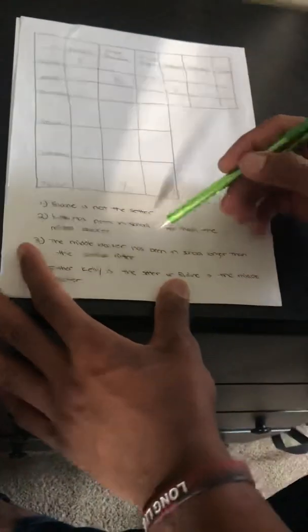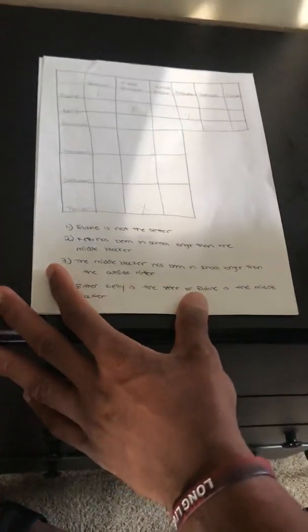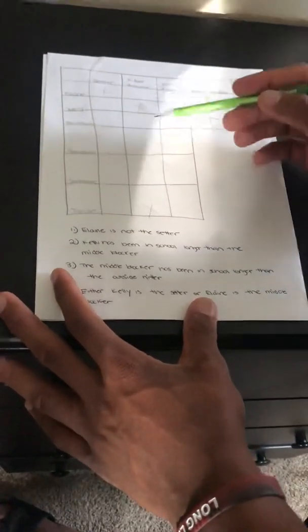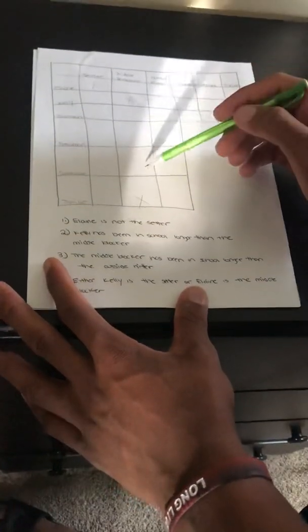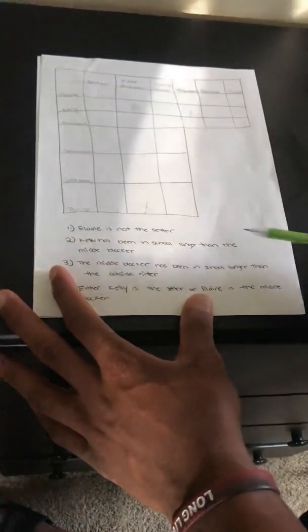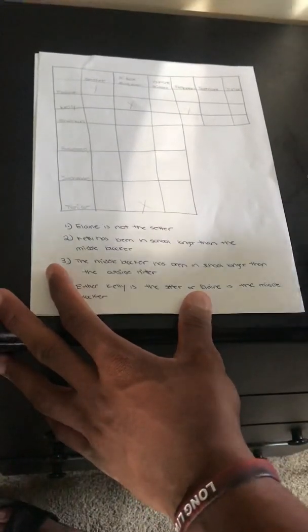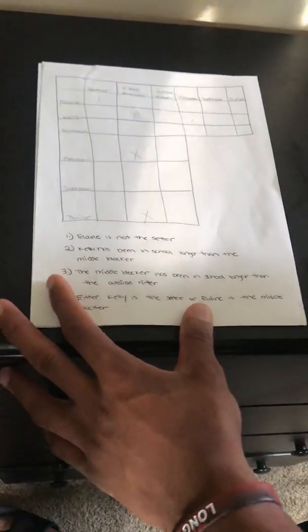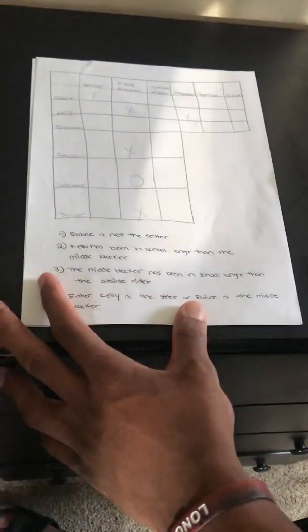So the third one, the middle blocker has been in school longer than the outside hitter. So the middle blocker would have to be a sophomore since it is not a junior. Since we already canceled out the junior, and since it's been in school longer than somebody, it cannot be a freshman. So we can cross out freshman for middle blocker. And now we know that the middle blocker is a sophomore for 100%.